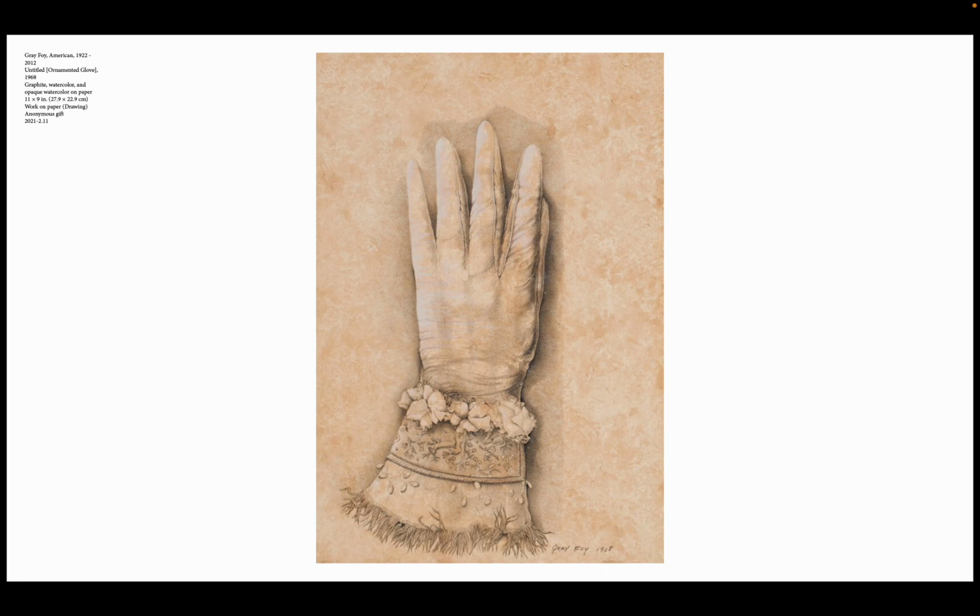Maybe think about the objects in your life and what they symbolize to us now, but may become relics of the past in our near future.